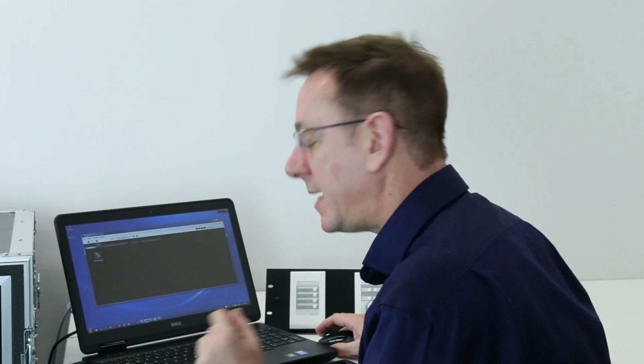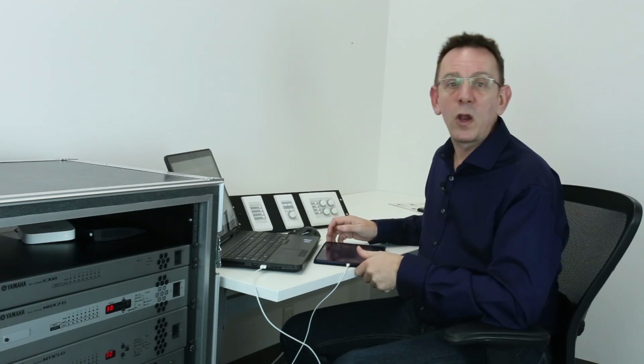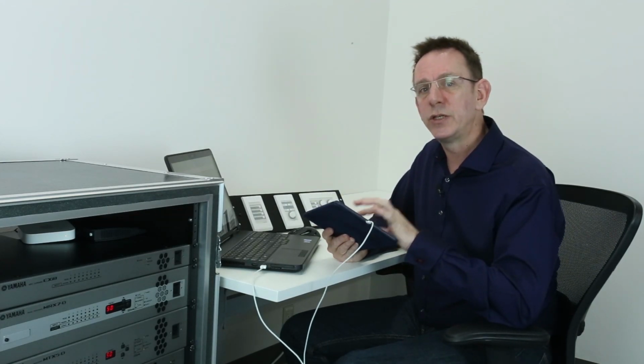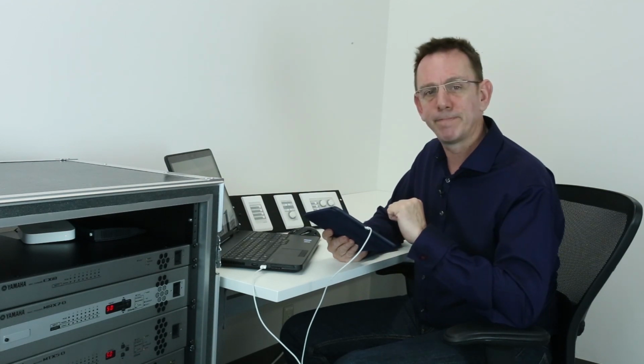If we are using an MTX rather than an MRX, then we don't need to create and export an RCSL file. The parameters will already be there in the ProVisionaire Touch. In the following movie, we'll see how we design the user interface of ProVisionaire Touch to control the parameters of our choice. Thank you for watching.